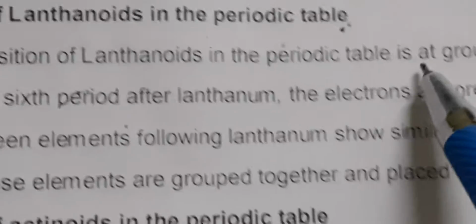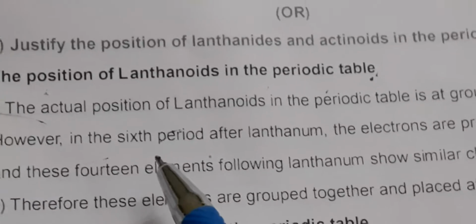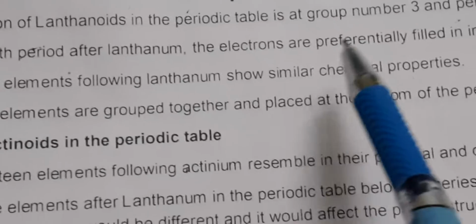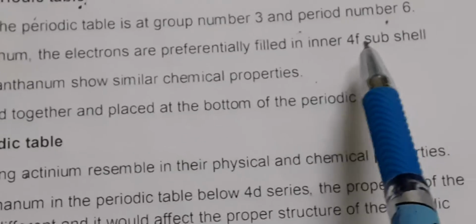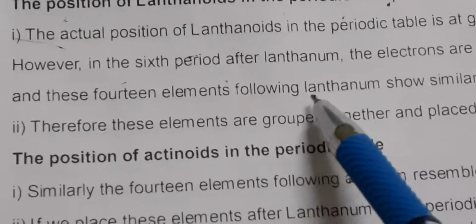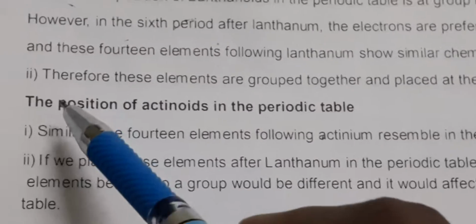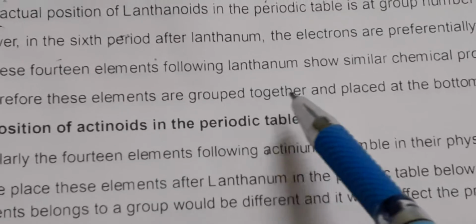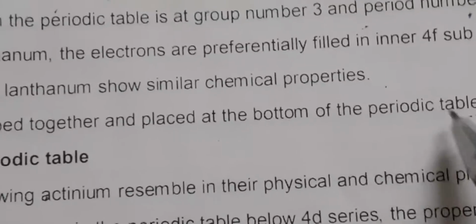Look at this. The actual position of lanthanoids in the periodic table is at group number 3 and period number 6. However, in the 6th period after lanthanum, the electrons are preferentially filled in the inner 4f subshell. And these 14 elements following lanthanum show similar chemical properties. Therefore, these elements are grouped together and placed at the bottom of the periodic table.